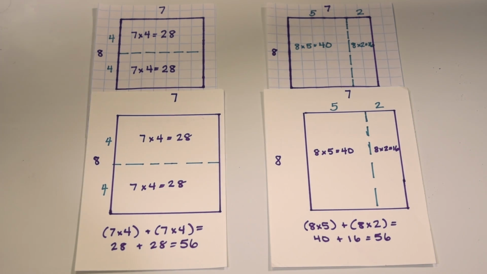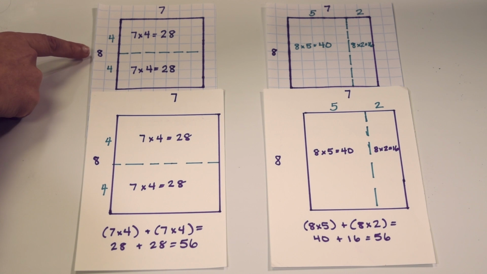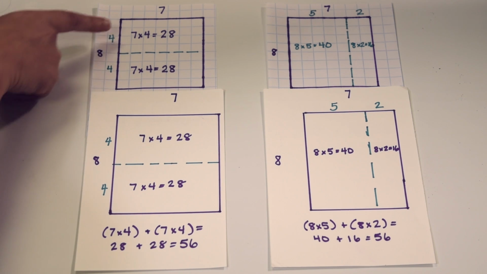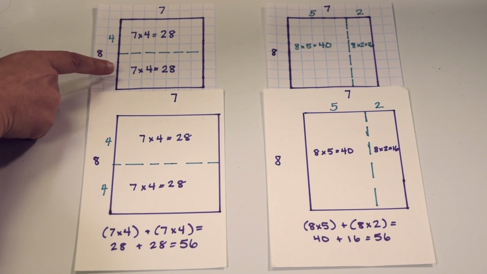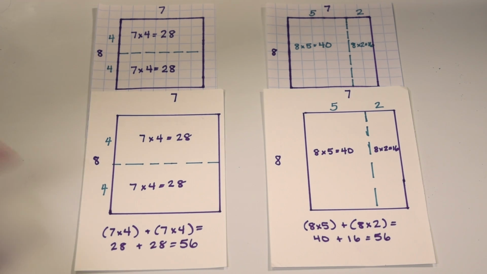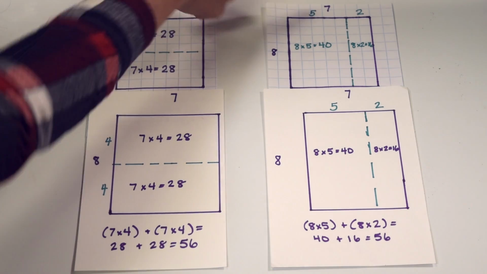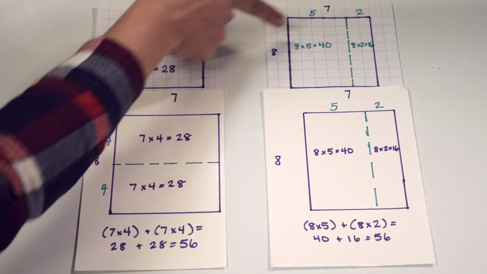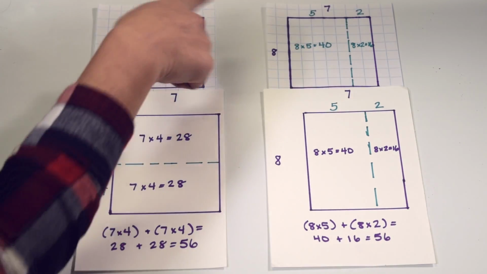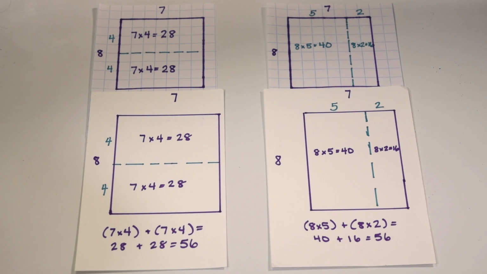Here are my solutions to 8 times 7. In this example, I split up the 8 into 2 groups of 4 and did 7 times 4 and 7 times 4. As you can see down here, this is how they would write it in an equation. Another way to think about it is splitting up the 7 and using 8 times 5 and 8 times 2. In either example, we still come to the same product, but there are 2 different ways to think about it.